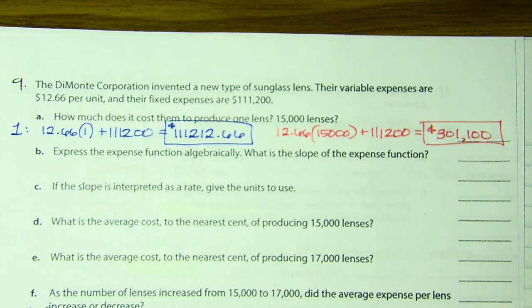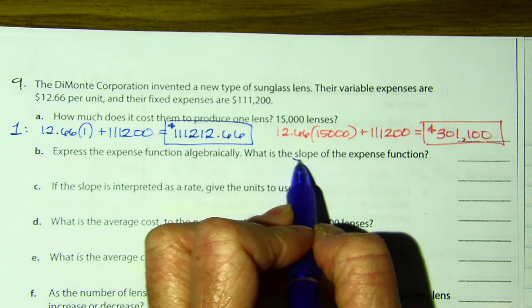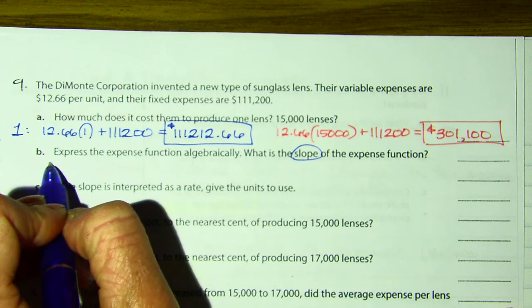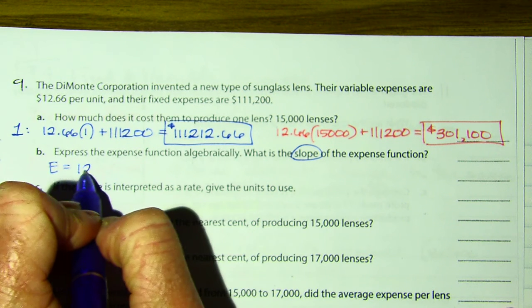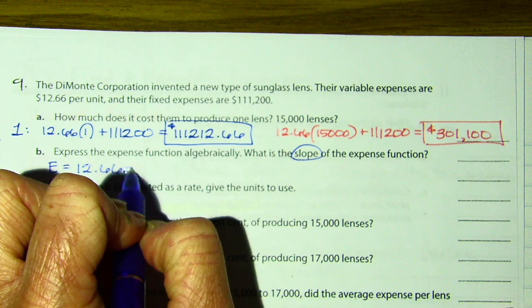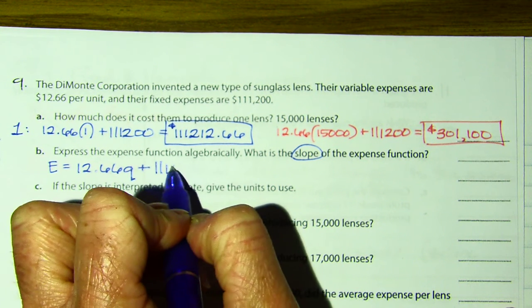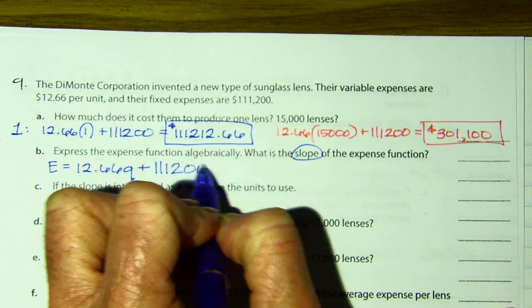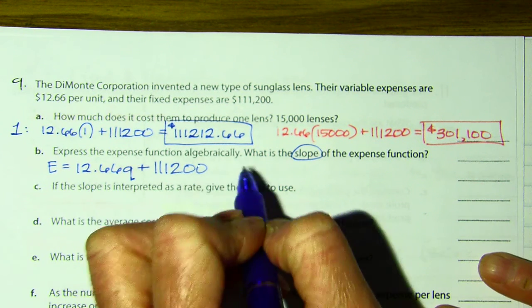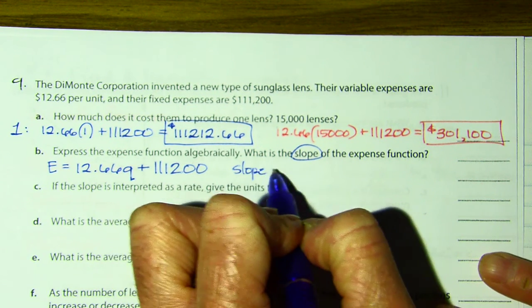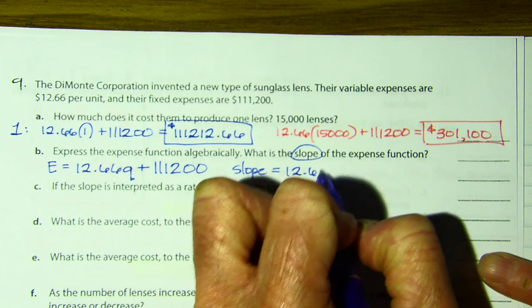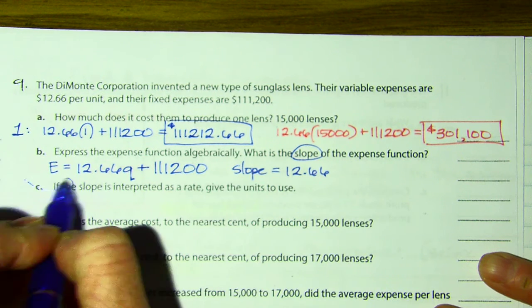Express this function algebraically. What is the slope? So my expenses equal 12.66 per unit, per quantity, so Q, plus my fixed expense of 111,200. Okay, so here's my equation. My slope is the number in front of Q. Okay, we're going to skip C.